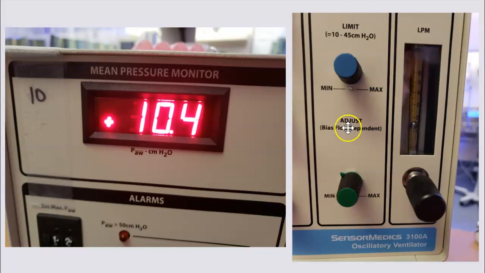This is our limit. Essentially, it's kind of like the Pmax on a Draeger or a pop-off. We just set it so that if for some reason our pressure keeps climbing, whether it be an equipment malfunction or something's going on with the baby, it will limit the pressure as it continues to climb.